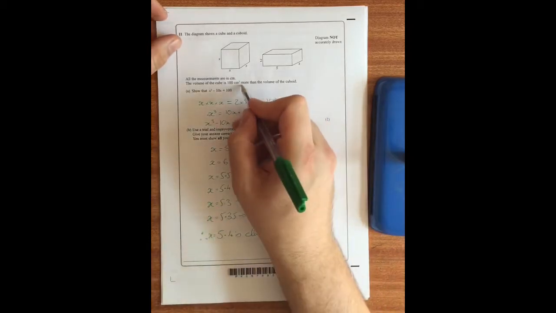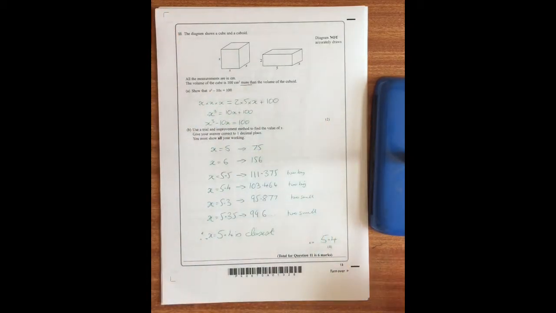Question 11. The diagram shows a cube and a cuboid. All the measurements are in centimetres. The volume of the cube is 100 centimetres cubed more than the volume of the cuboid. That's very important. Show that x cubed minus 10x equals 100.